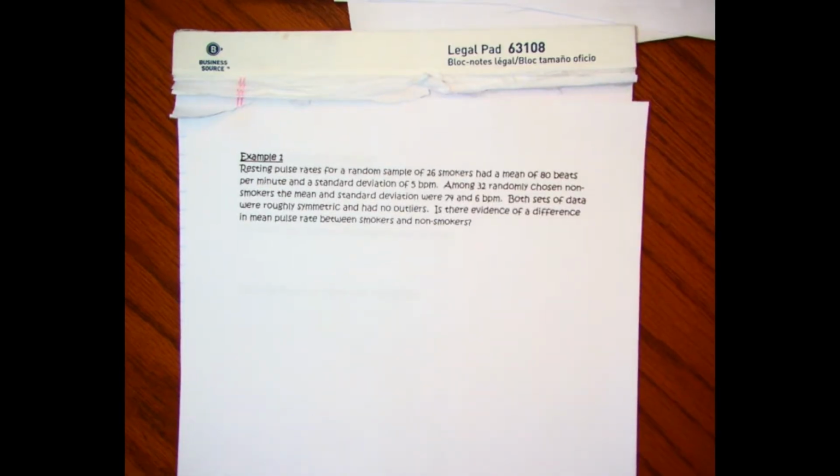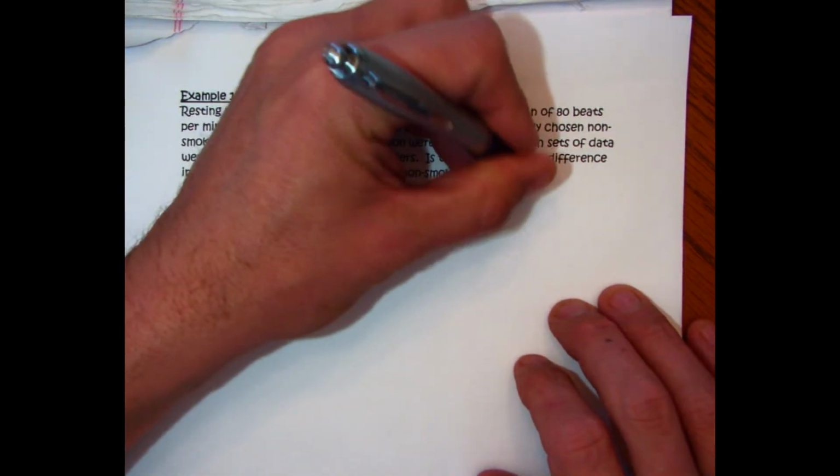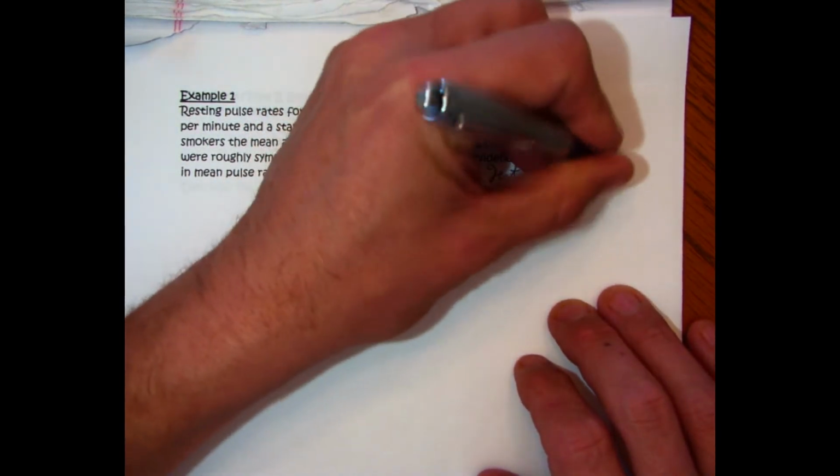All right, let's look at an example here. Resting pulse rates for a random sample of 26 smokers had a mean of 80 beats per minute, standard deviation of 5 beats per minute. Among 32 randomly chosen non-smokers, the mean and standard deviation were 74 and 6 beats per minute. Both sets of data were roughly symmetric and had no outliers. Is there a difference in mean pulse rate between smokers and non-smokers? Let's test at the alpha equals 0.05 level. That's what will probably be on the AP test.